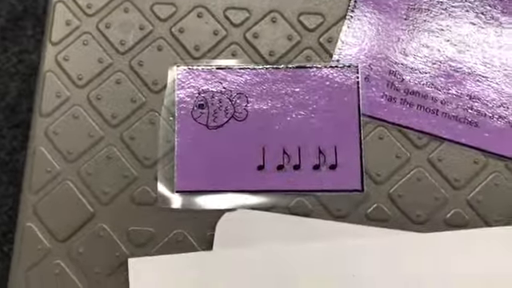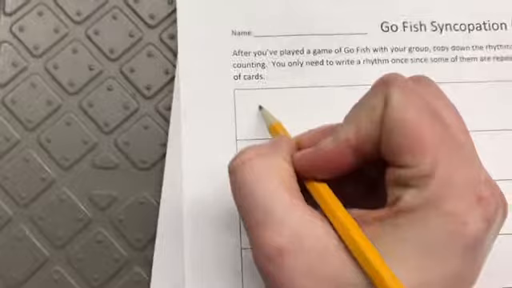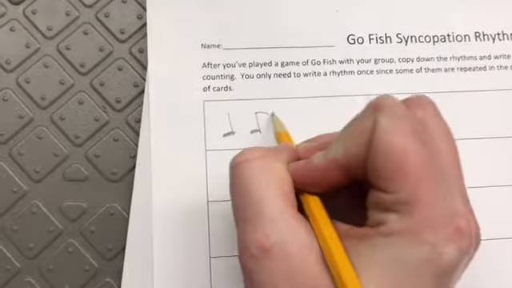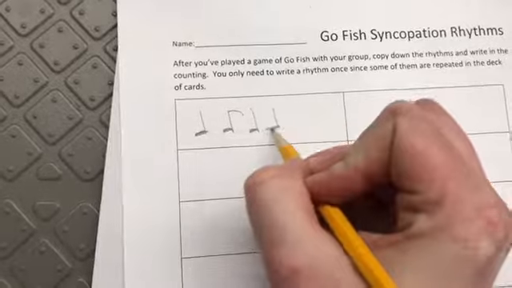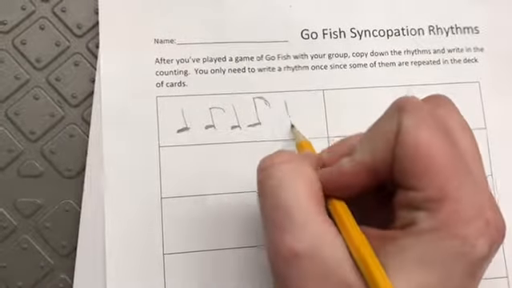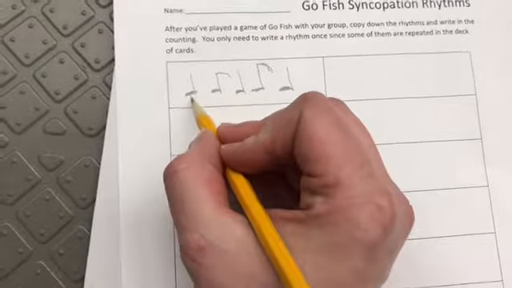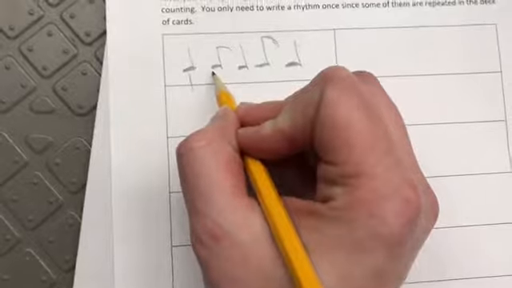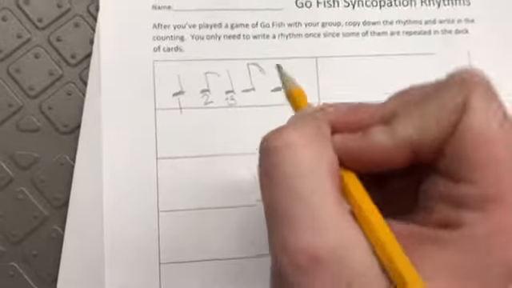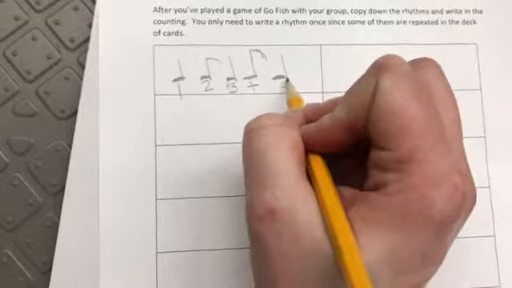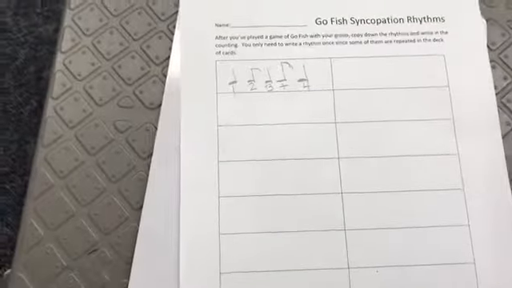So in my example, I had a match, or we'll say I had a match for ta, cinco, pa, ta. What I'm going to do is write down ta, cinco, pa, ta, and then I'm going to write in the counting, and this is a good one because it's a trickier example. I start with 1, 2, and 3, and 4.